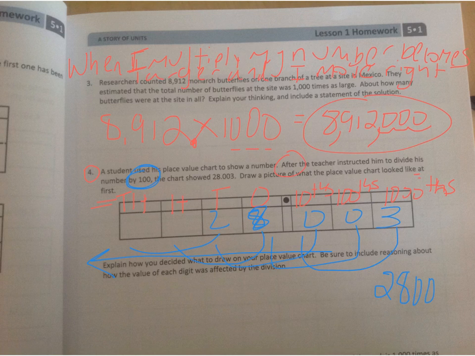So then that means that now the 3 is in the tenths place, because as you can see right here, this 3 had to move 2 places to the tenths place. So my answer at first was 2,800.3, or 2,803 tenths. And that's how you use the place value chart to do part of number 4.